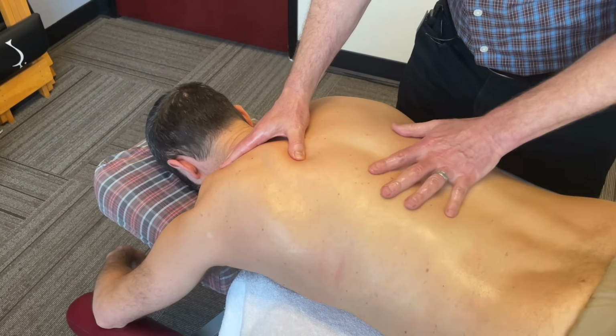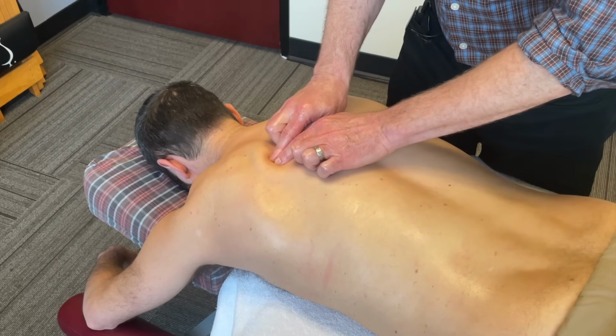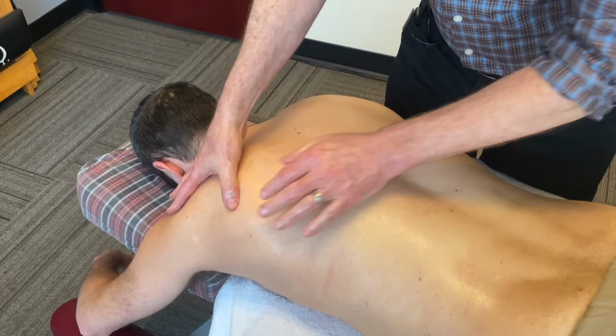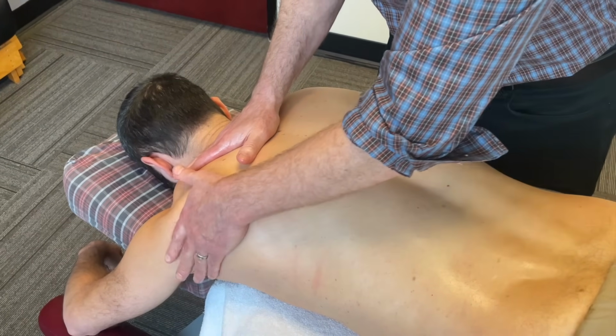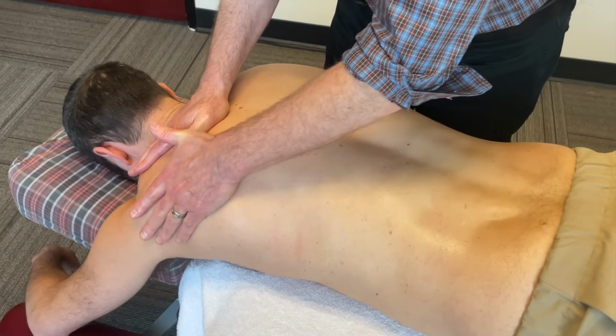A little tight, nothing really particularly jumping out at me. A little trigger point right there. Had a lot of work done on his rotator cuff. This issue's been around for a year? More than a year.